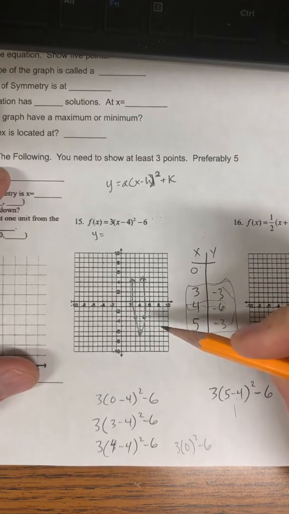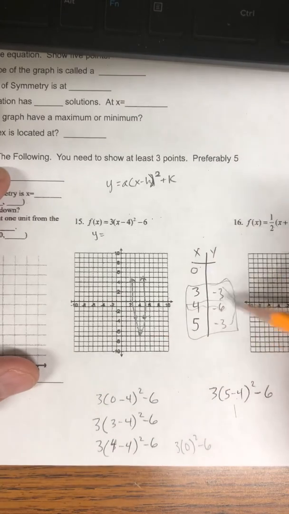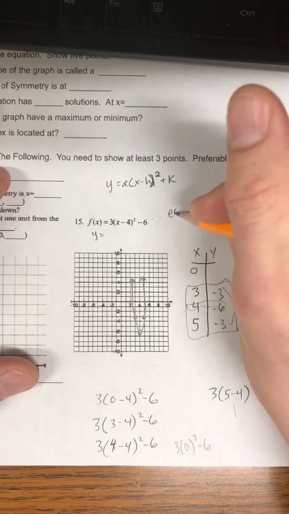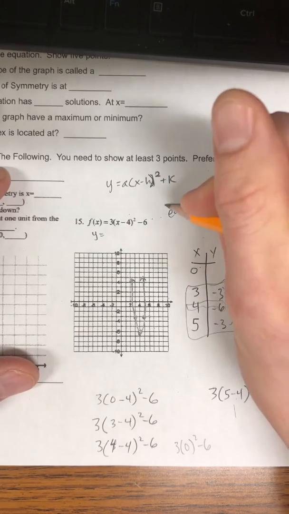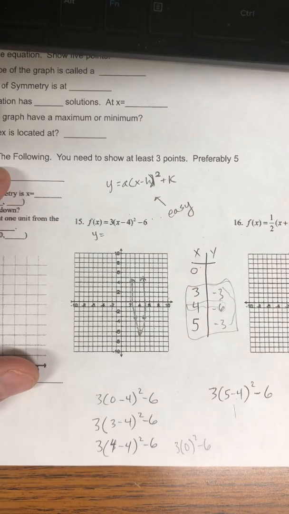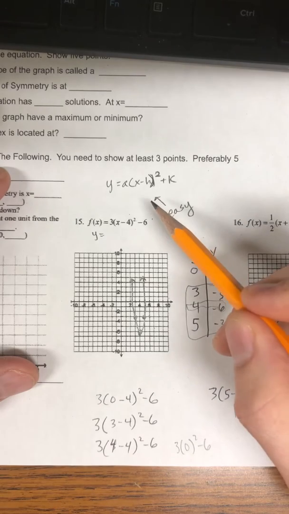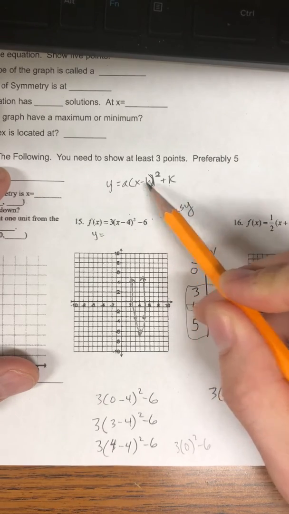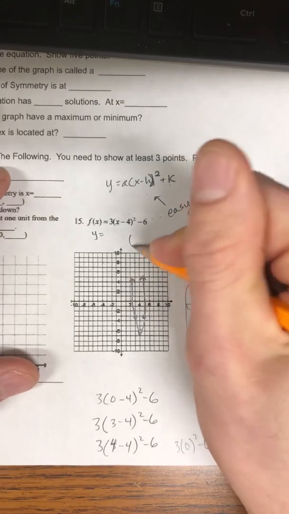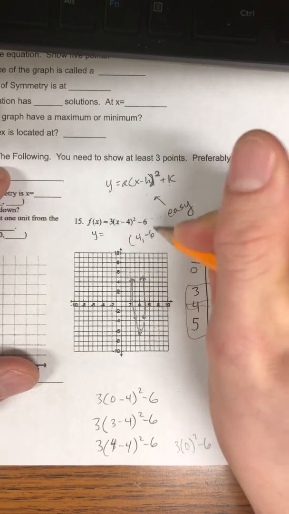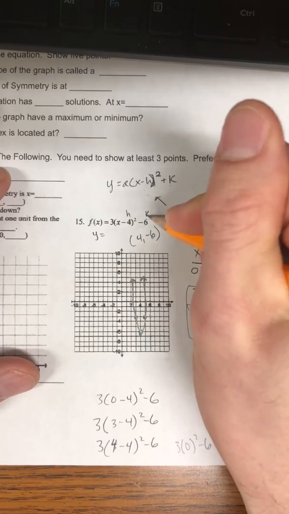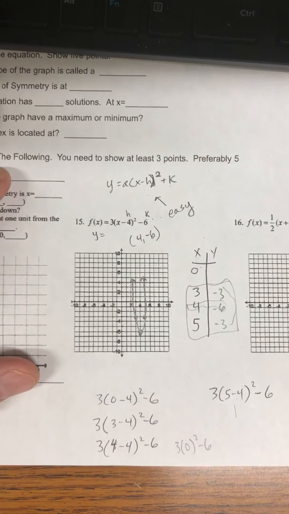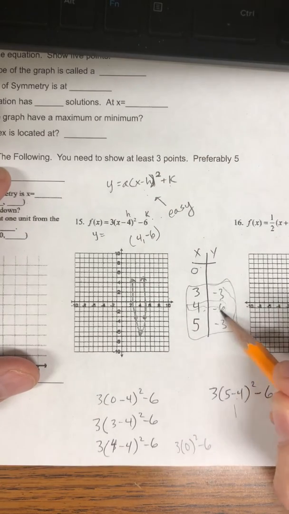But here's how to do it with just putting in numbers. You can put any number in for x that you want. You just need to try some numbers to get it, but there's an easy way to do it. The easy way, or the cheat way, or whatever you want to call it, is to know vertex form. So vertex form says that your vertex is h and k. H is the liar because it's minus h. So what's our vertex? Well, our vertex is +4, -6. That's h and k. All right, so look, here's our vertex right here, 4, -6.